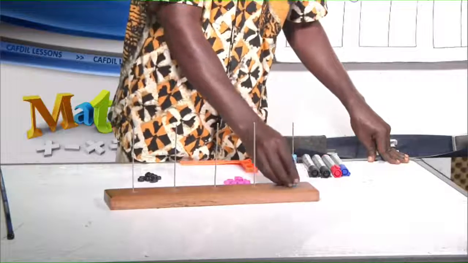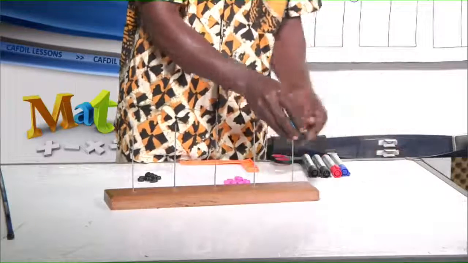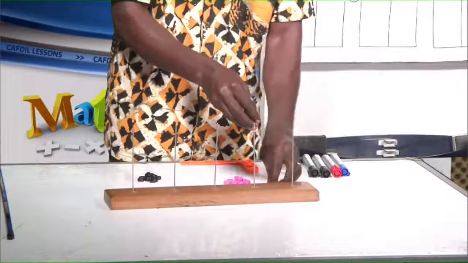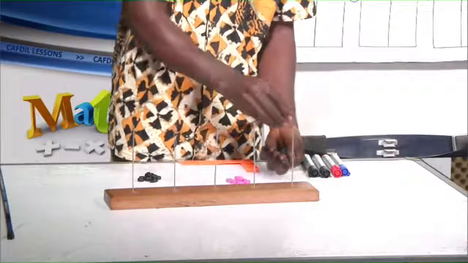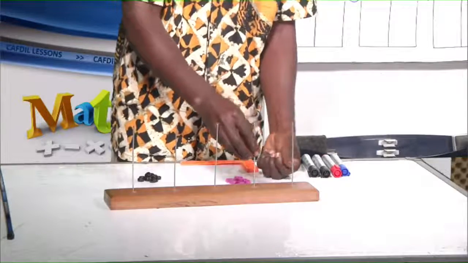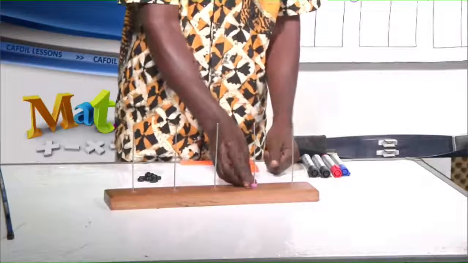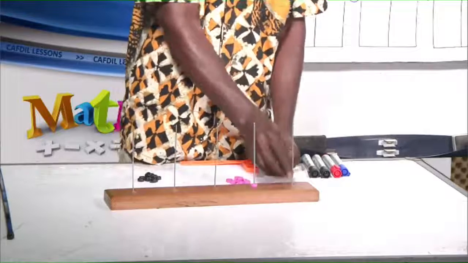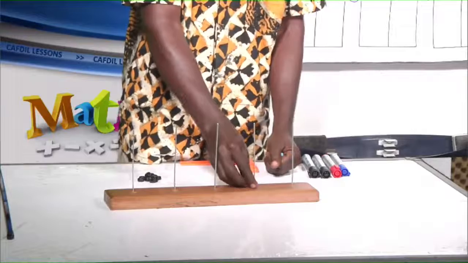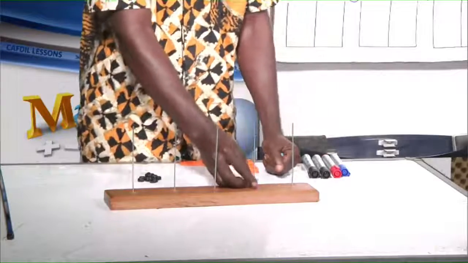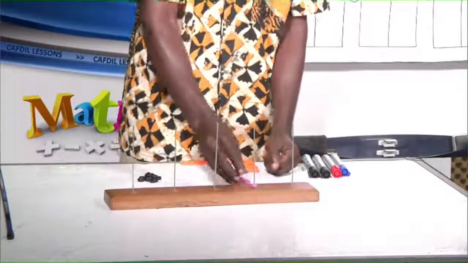So we pick all the 10 and then place 1 here. So this is the tens column. So 10 of the ones will give us 1 tens. So we have 1 ten.